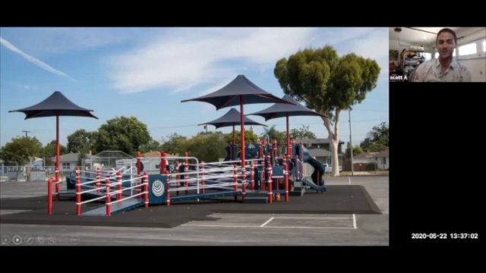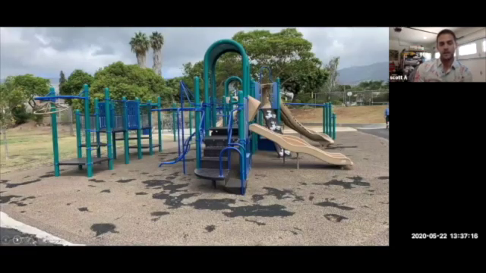So it's a really cool, culminating event to be able to start the design, work all the way through, and then actually build the playground for these students that prior to this had no playground that they could utilize at all. So we can move to the next slide.